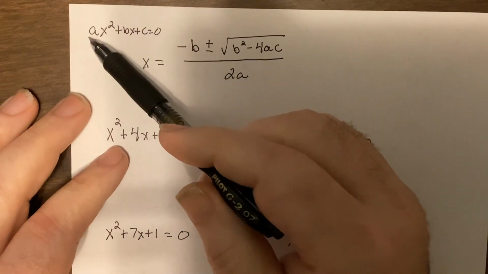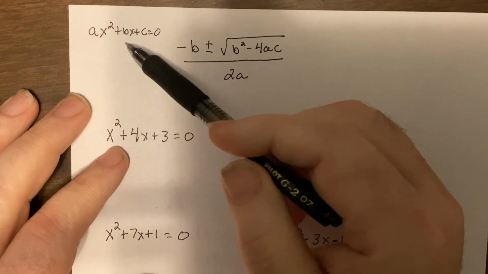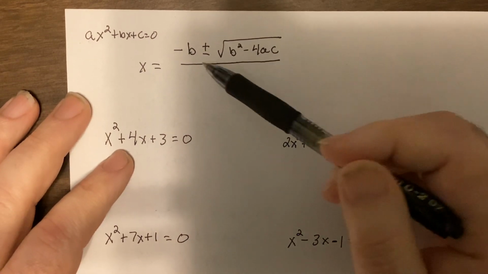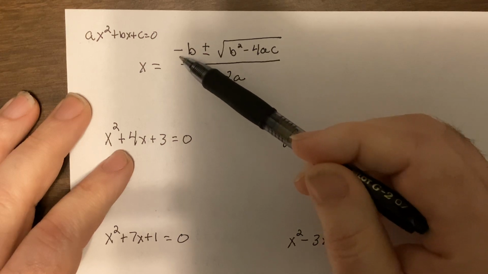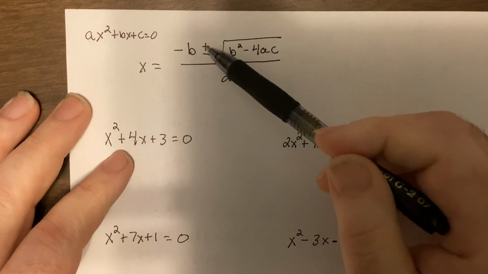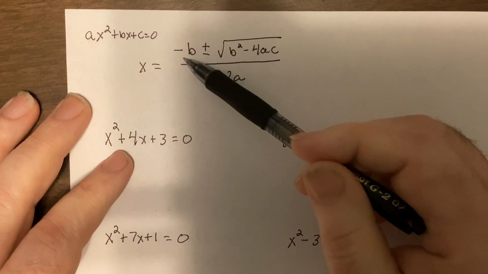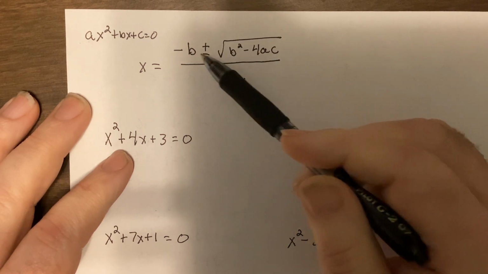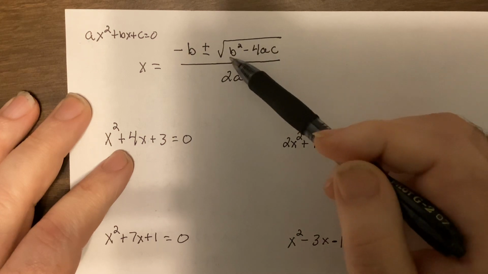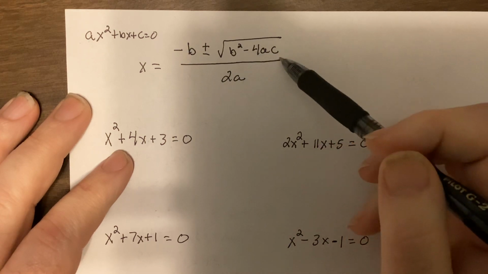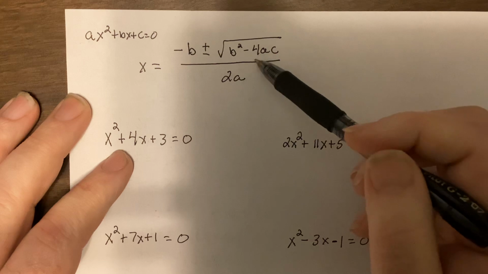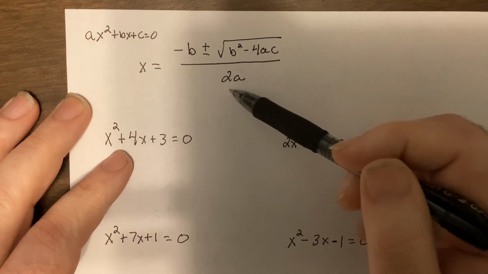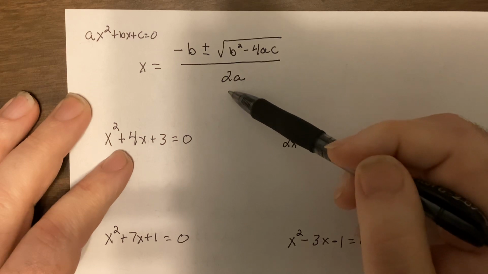So here's the quadratic equation, ax squared plus bx plus c equals 0. So here is negative b, plus or minus square root, b squared minus 4ac, all over 2a.